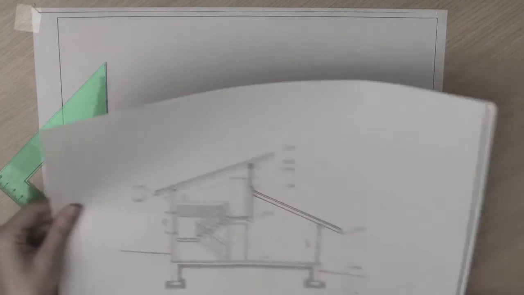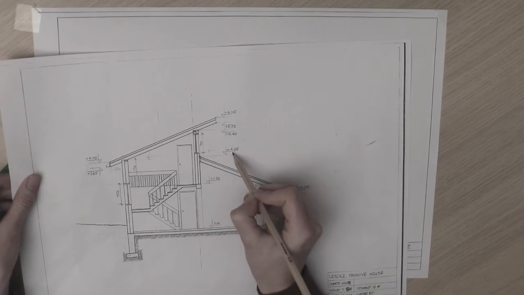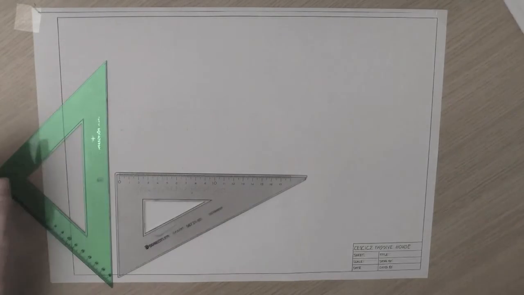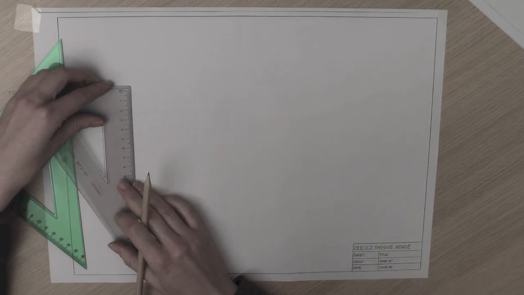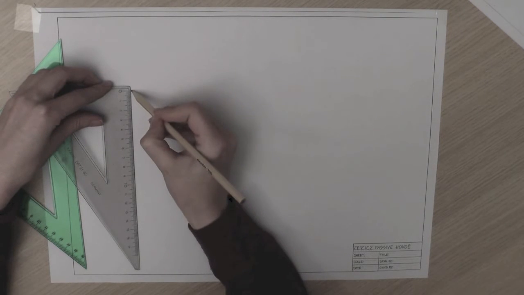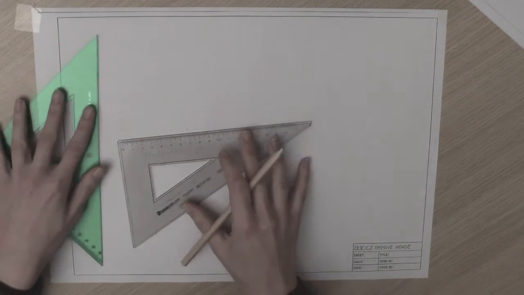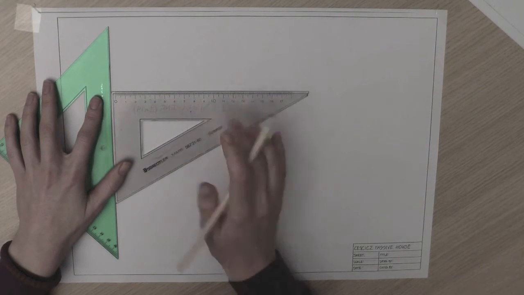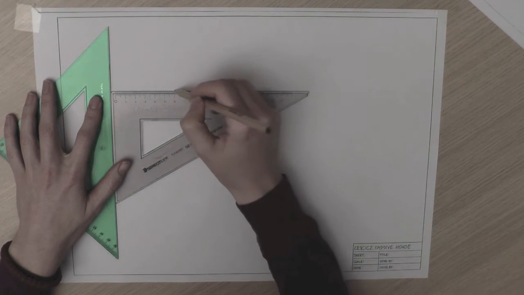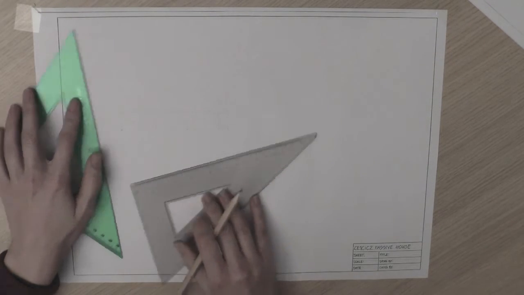The next thing I need is this point here. So that one sits at 405. So that will be the upper part of this roof that sits over the ground floor level. So this is the upper line of the roof.